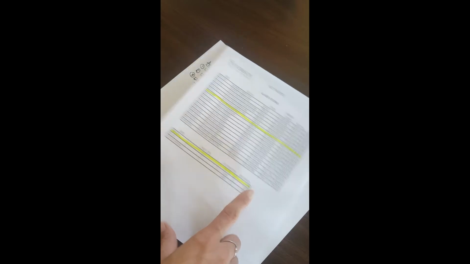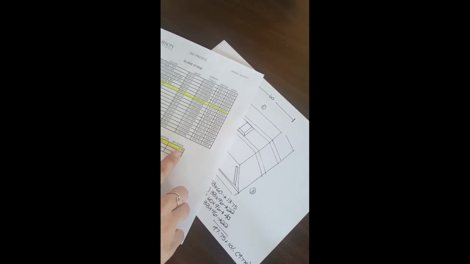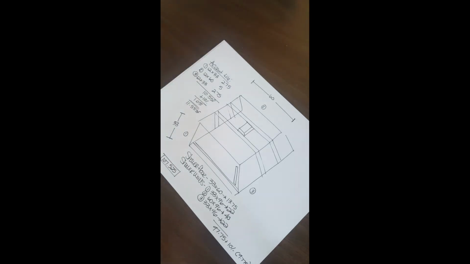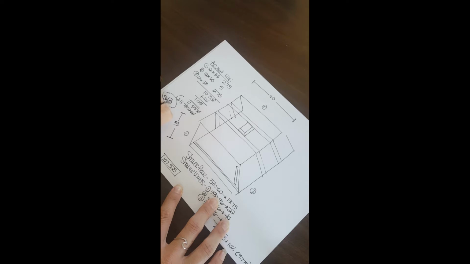So what we need to do is take this 11.55 and divide that by 0.98, because we can't buy a partial sheet of tile. So that gives me 11.78 sheets. So on my order, I need to order 12 sheets.